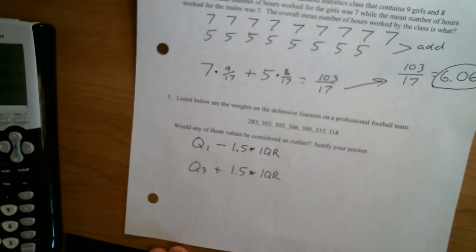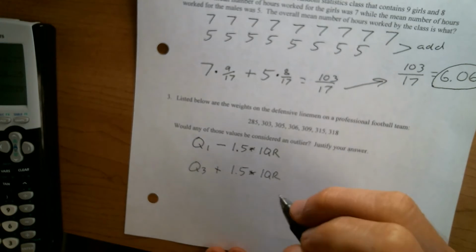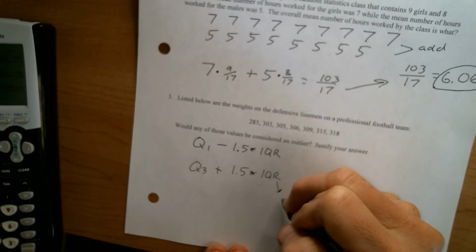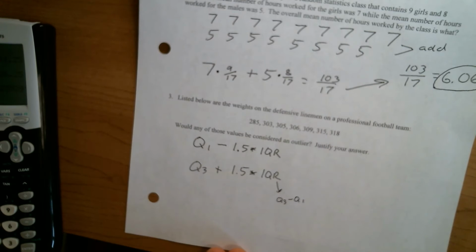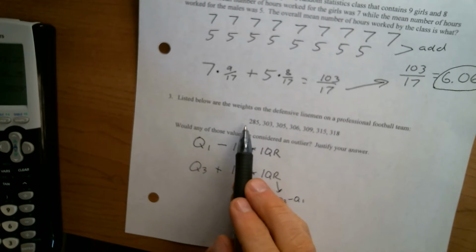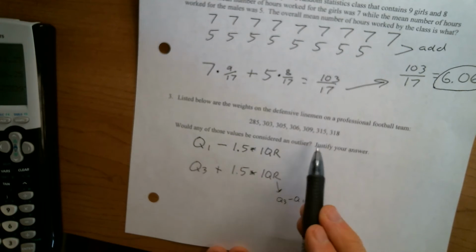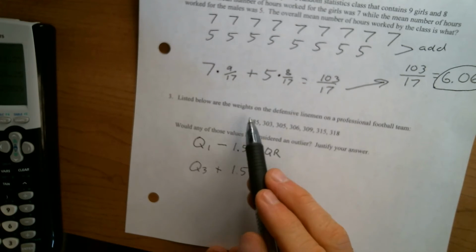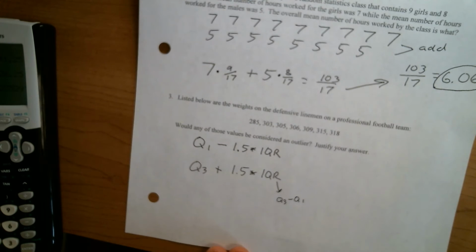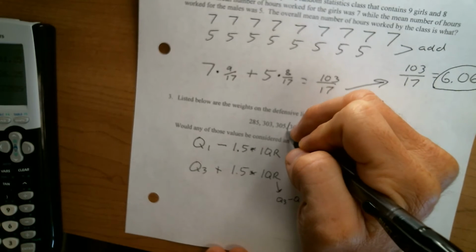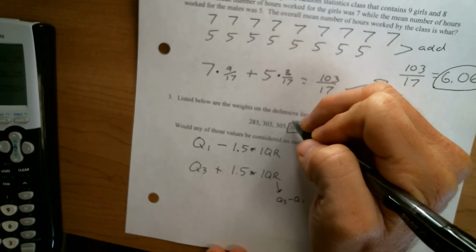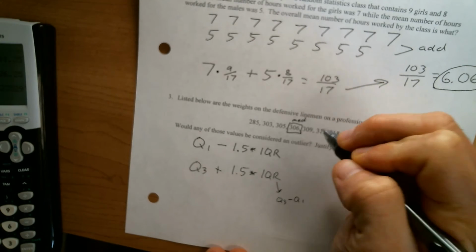Now, again, the interquartile range is Q3 minus Q1. And we can find that either by putting these numbers into our calculator, into L1, and then running one variable stats, or this is quick enough that we can say, all right, we've got 7 people, so 306 is my median.